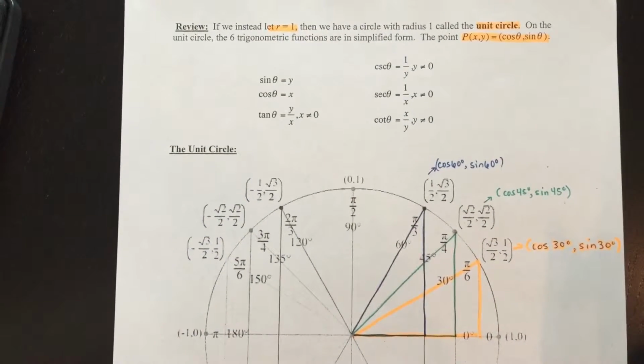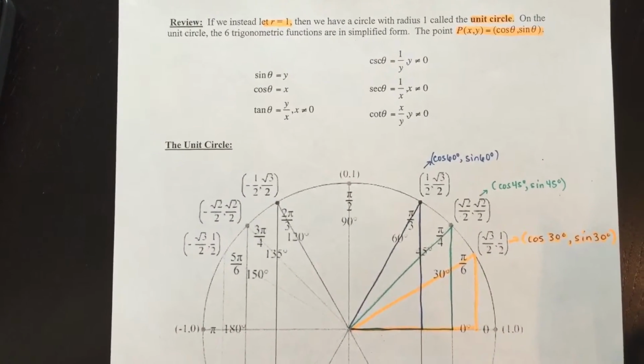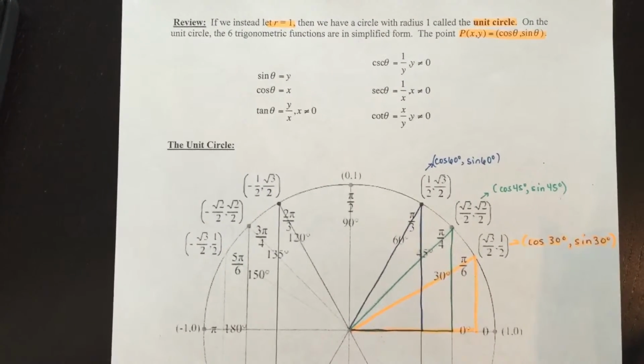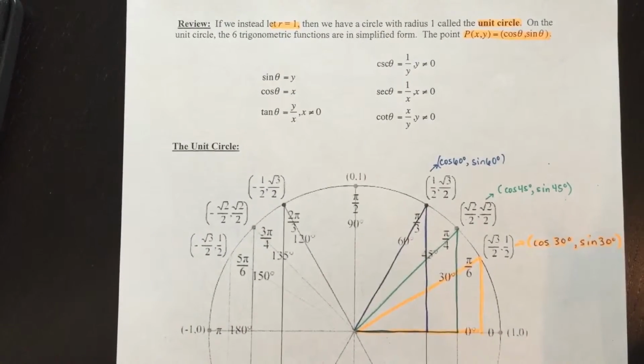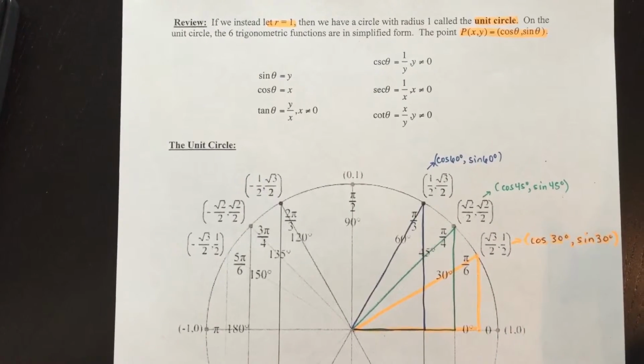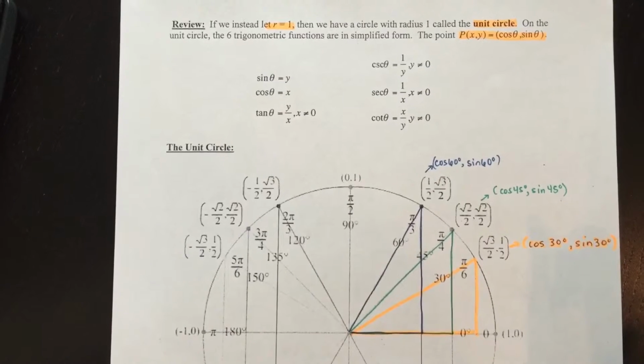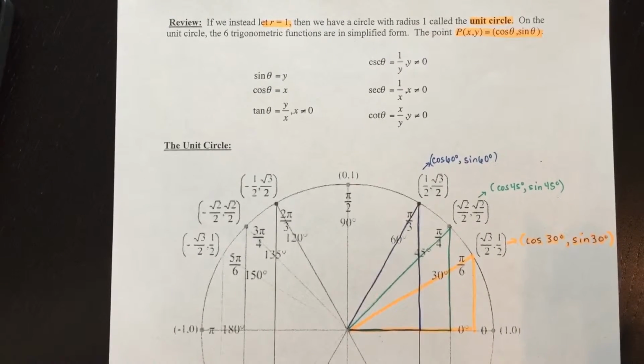So when we're working with circles in trigonometry, there's a great circle that gives us a lot of information about all of the angles from 0 to 2 pi radians and from 0 degrees to 360 degrees. And that's the unit circle. And the way we would create the unit circle is by letting the radius be 1.